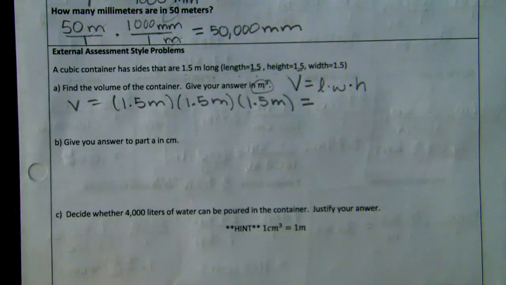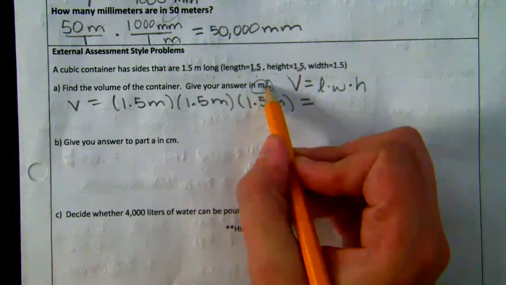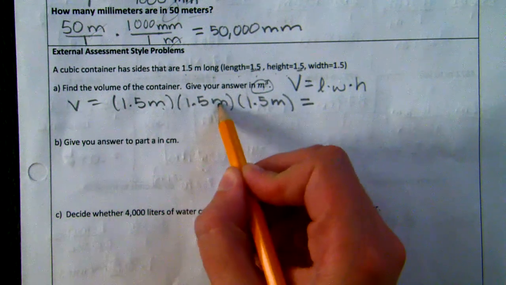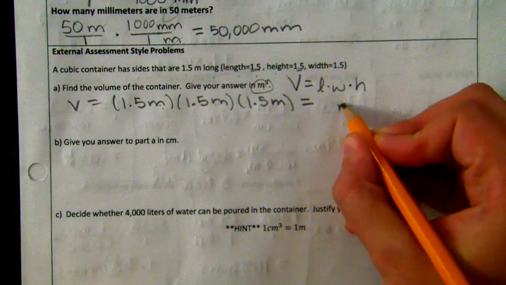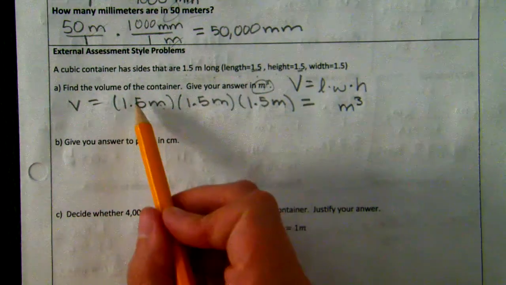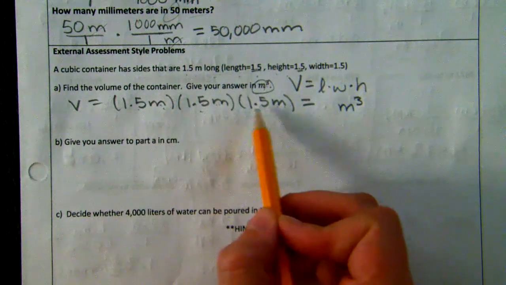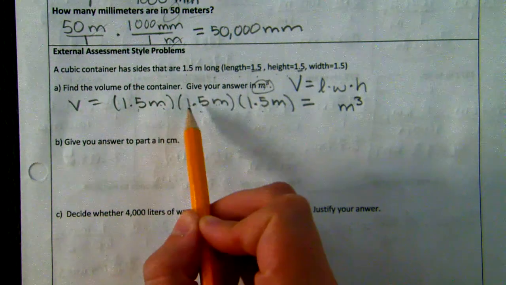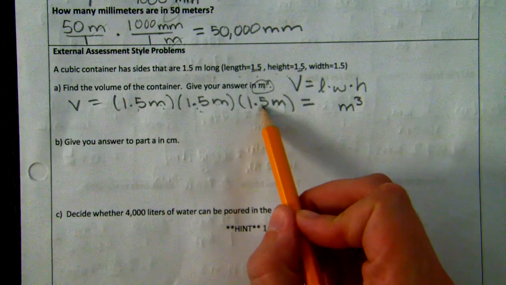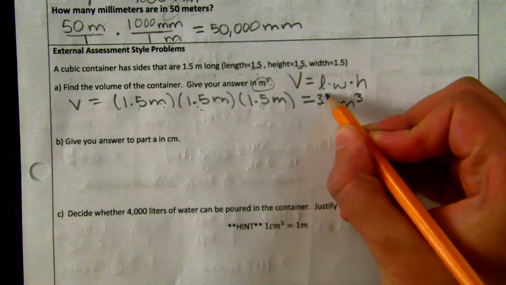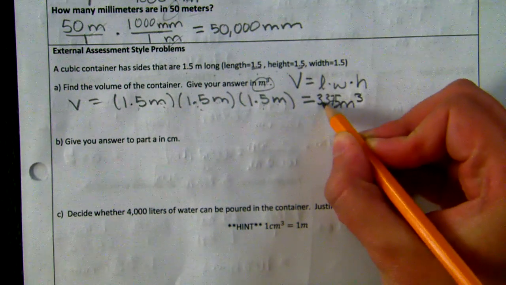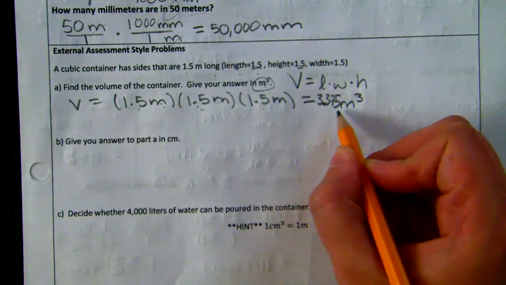So this is kind of cool because it said to give us our answers in meters cubed. And look, we have 1 meter times 1 meter times 1 meter here. Meter times meter times meter is meter cubed. Then we move on to our coefficients. So we have 1.5 times 1.5 times 1.5, and that gives us 3.375. So there's a decimal point right here, 3.375 meters cubed.